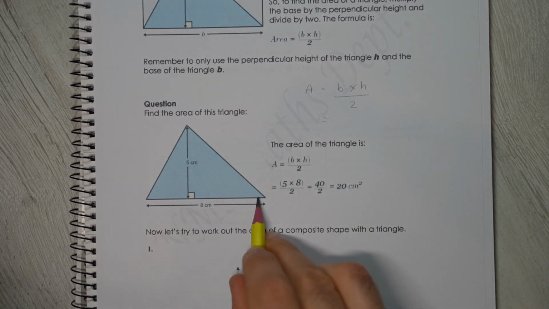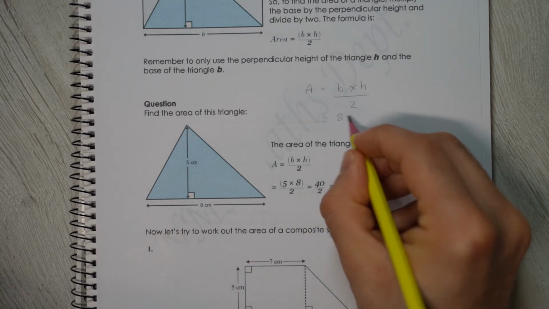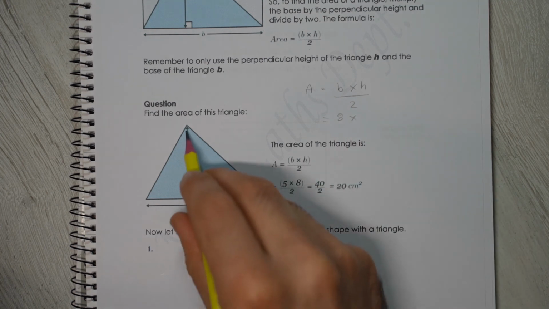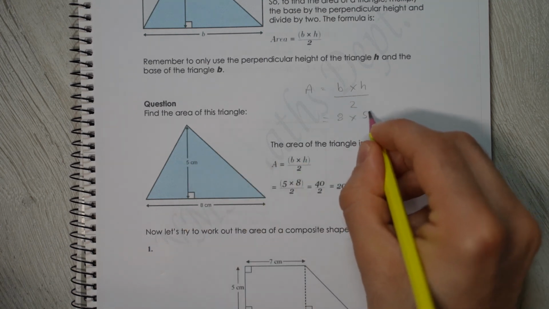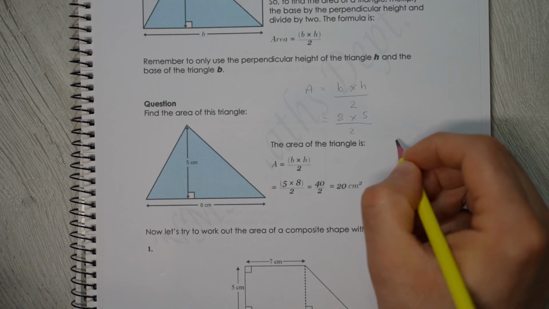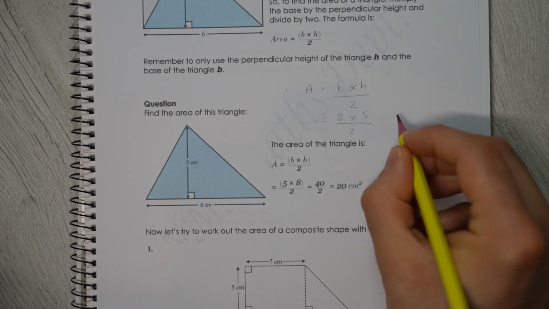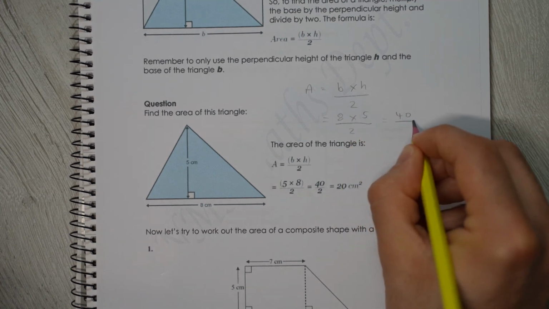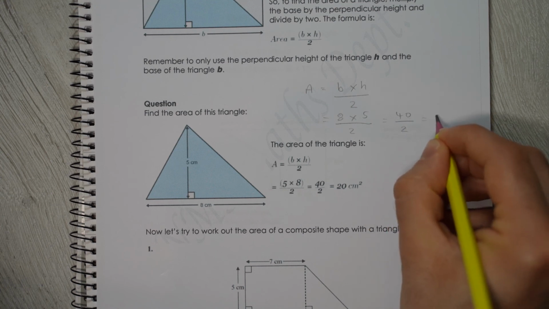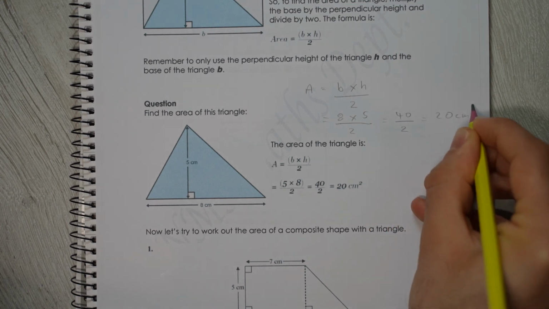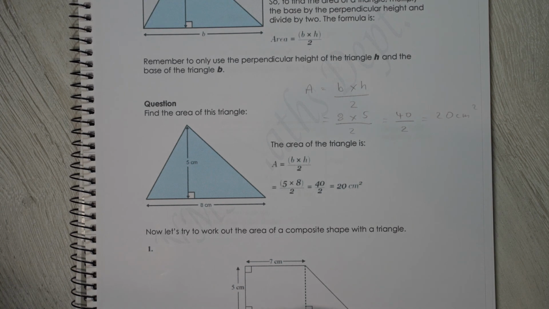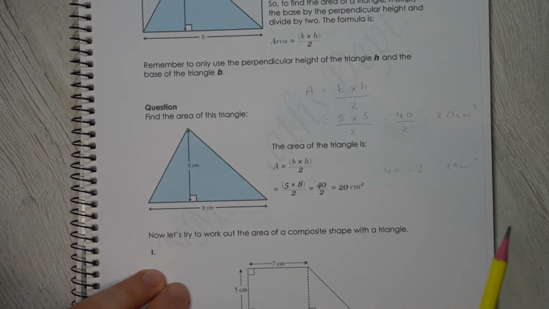The base is 8 centimeters times the height, 5 centimeters, all over 2. So 8 times 5 is equal to 40, divided by 2, which is equal to 20 centimeters squared.